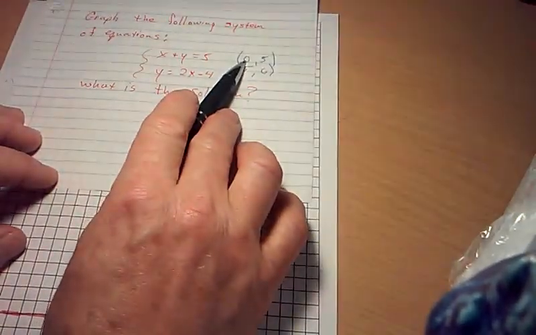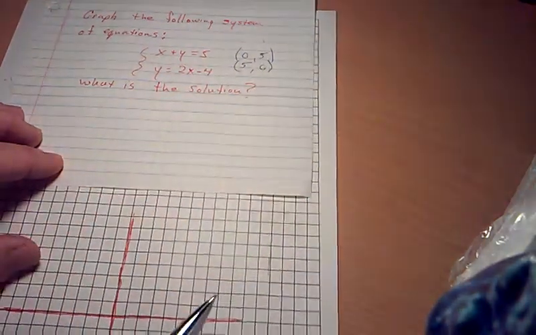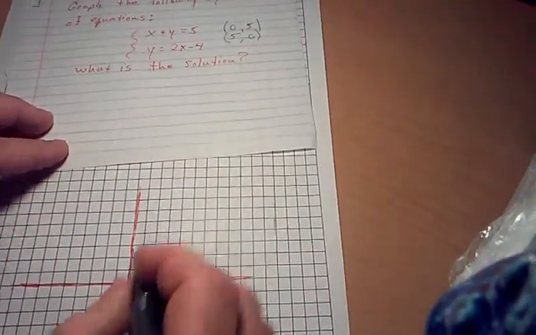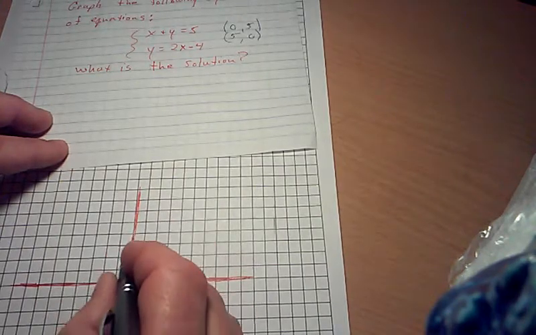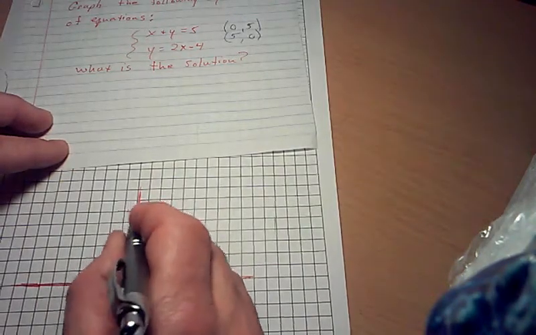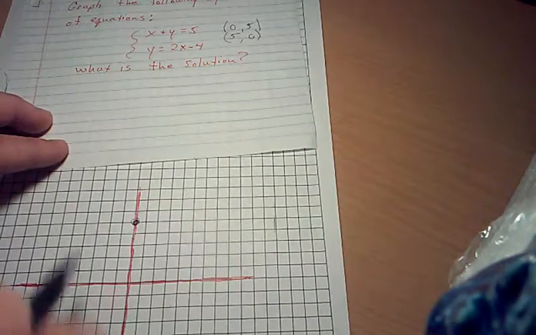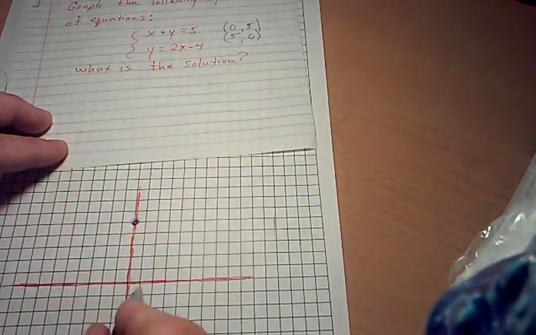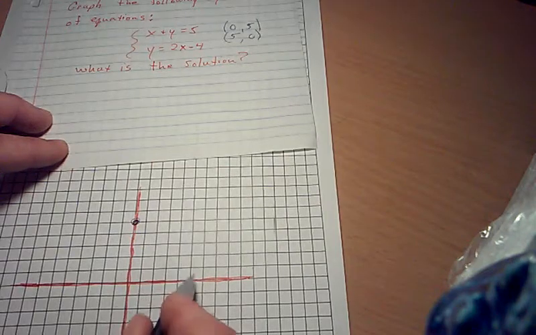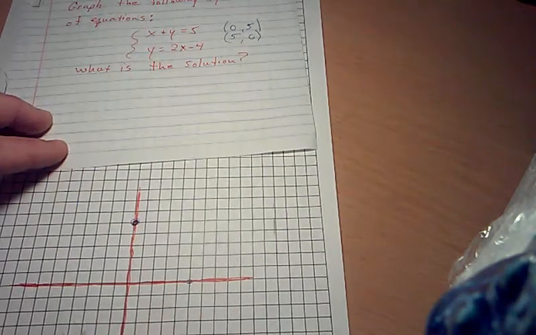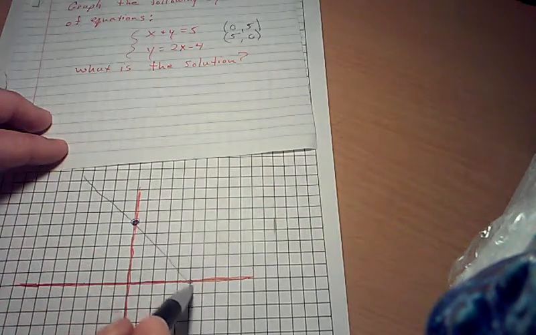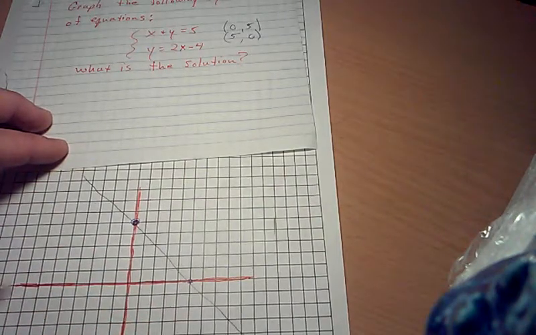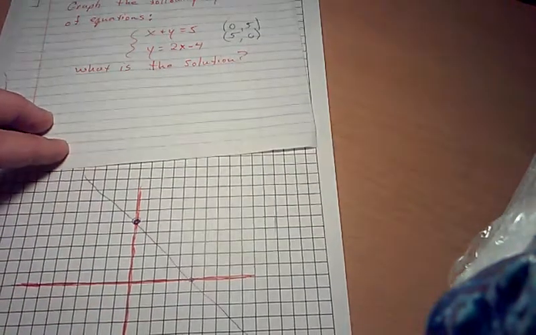I have 2 points, (0, 5), 1, 2, 3, 4, 5, and (5, 0), 1, 2, 3, 4, 5. If I try to draw my line carefully, it looks about like that.